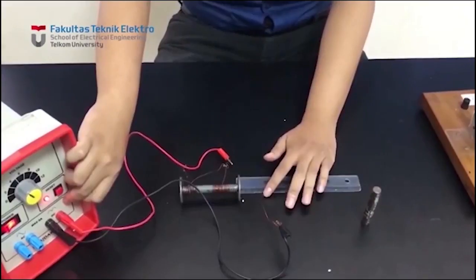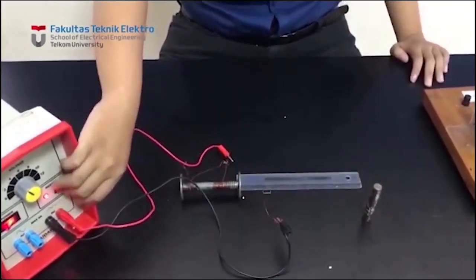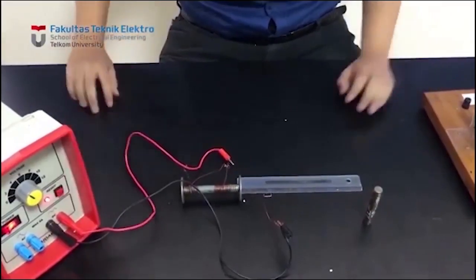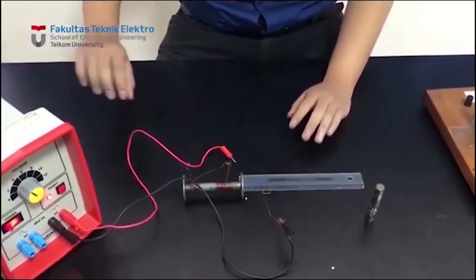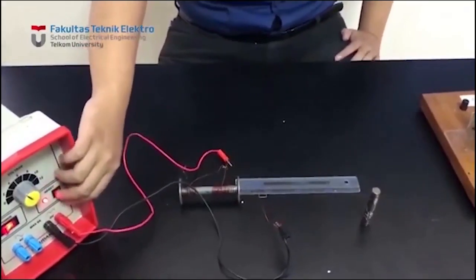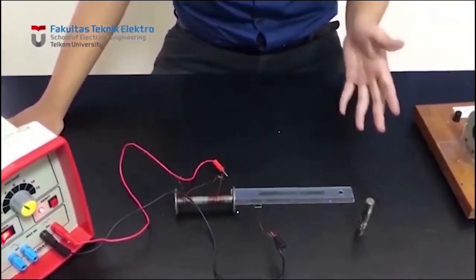Let us try to put the clips 4 centimeters from the solenoid. The clips is not attracted. Try 3.5 centimeter and the clips is attracted. Now, please fill in the table according to the result of this practicum.